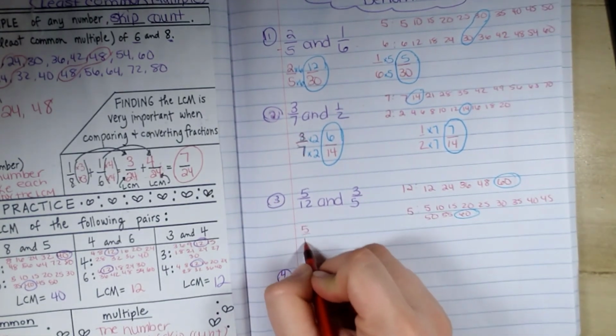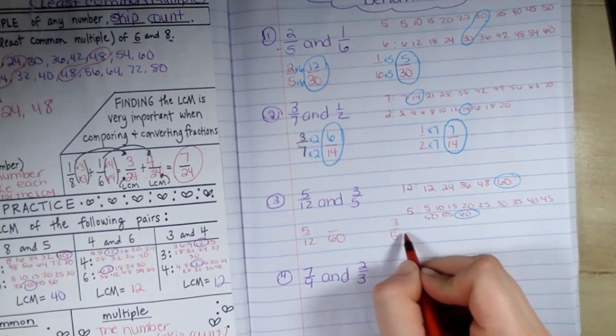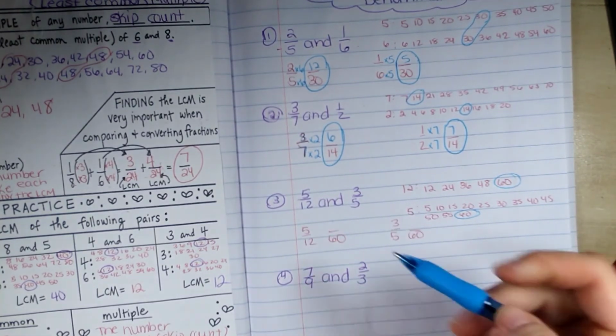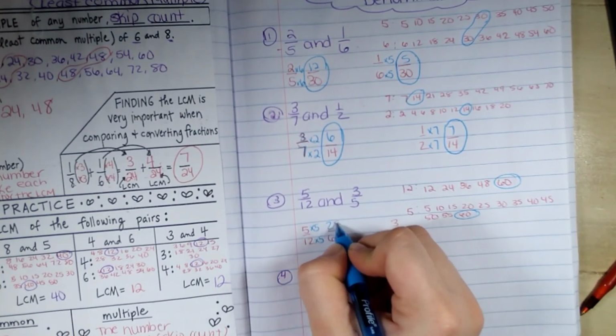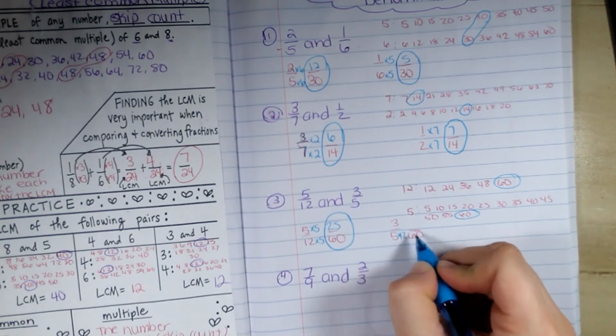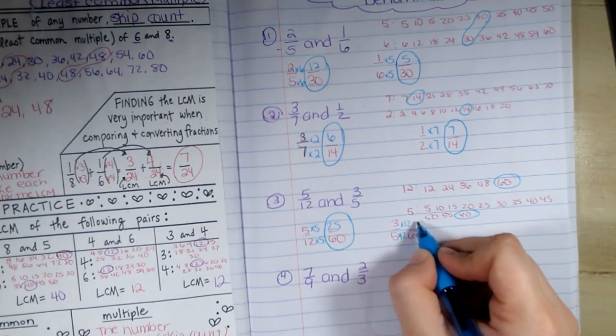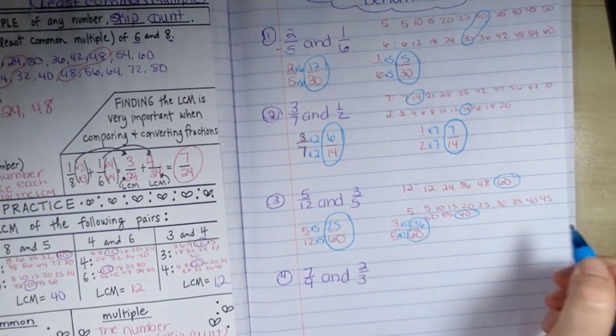So 5/12. I'm going to change it to something with 60 on the bottom. 12 times 5 is 60. 5 times 5 is 25. That's my new fraction. 5 times 12 is 60. 3 times 12 is 36. That's my equivalent fraction there.